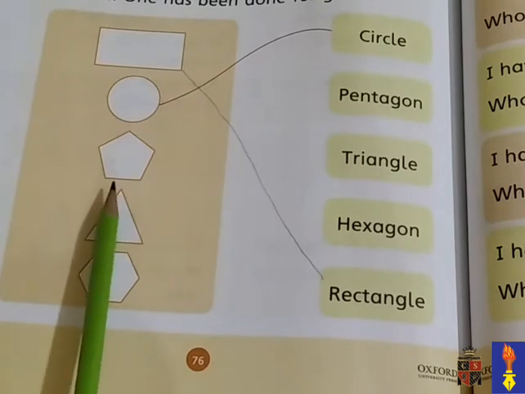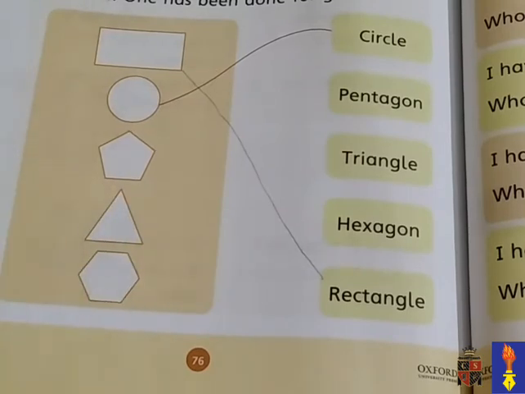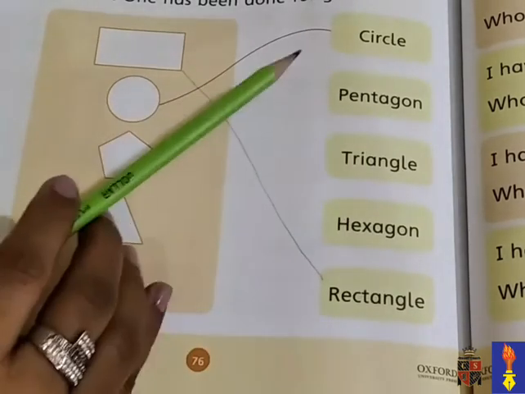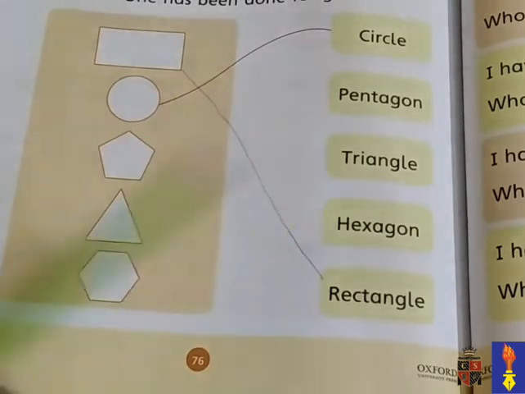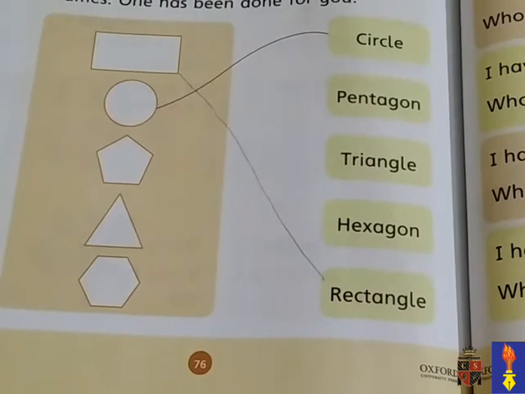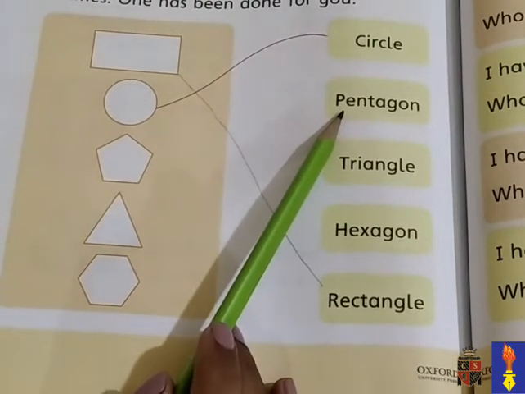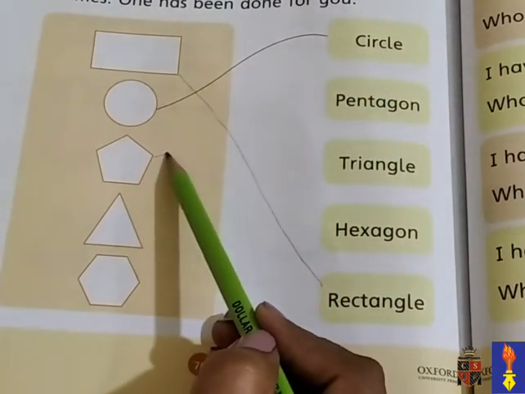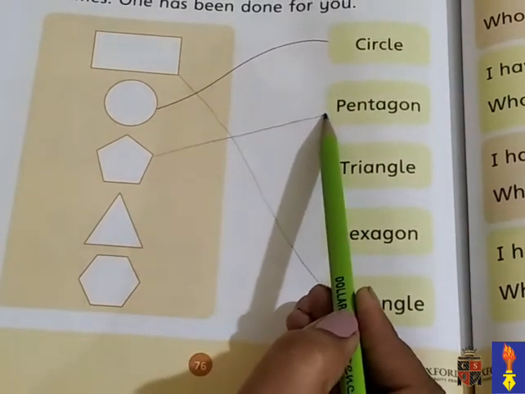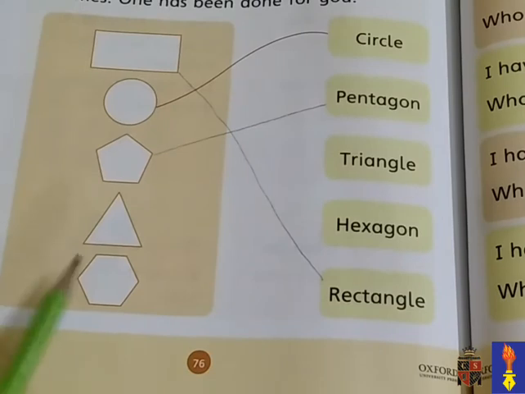Like, what is this picture? It's a pentagon. Yes, so find where it's right. Pentagon. Yes, it's a pentagon. So match with pentagon.